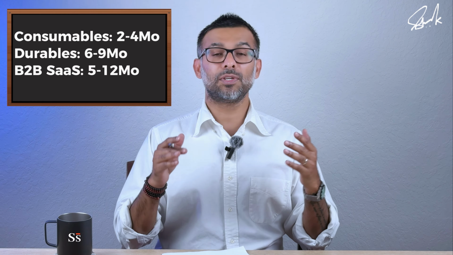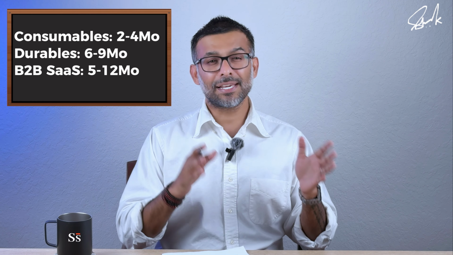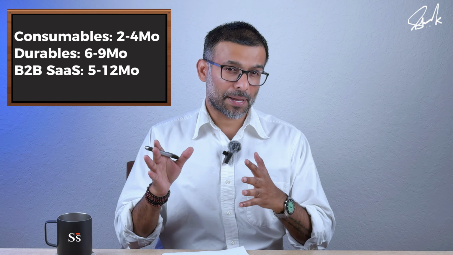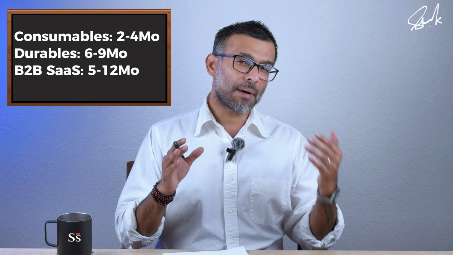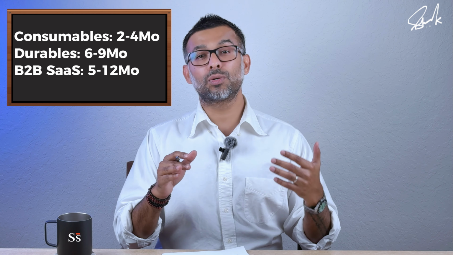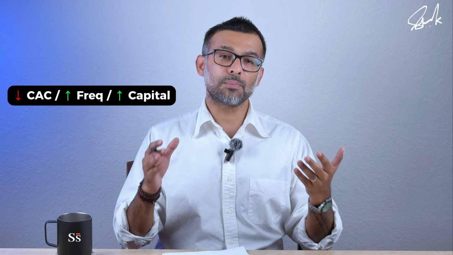Here are some of the industry benchmarks for payback period. For e-commerce, it's between 2 to 4 months. And if you're in the e-commerce domain in the durable space, it's between 6 to 9 months. For B2B SaaS companies, this is between 5 to 12 months. If you're above these ranges, you either need to reduce your CAC, increase purchase frequency, or raise more capital.